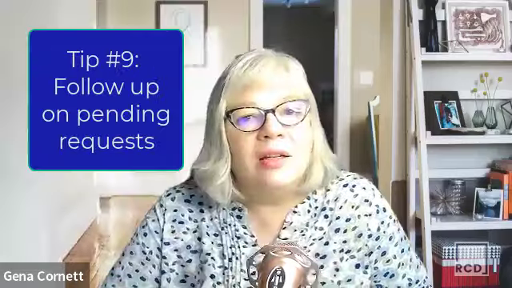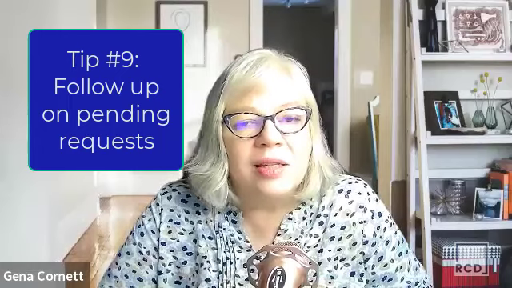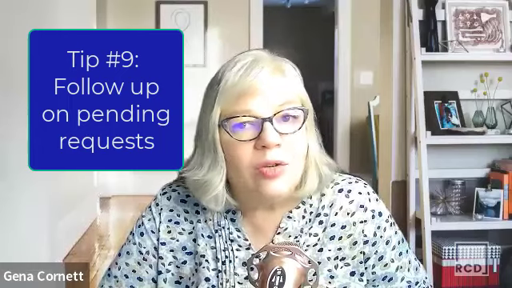Tip number 9, follow up on pending requests. Once a request is submitted, don't just wait for approval. Follow up proactively. Some follow-up strategies include checking the status online or calling the payer within 48 hours of submission, keeping a log of communication for accountability, and escalating requests if a payer exceeds their standard response time. Following up ensures that nothing falls through the cracks and helps you to identify potential delays early.